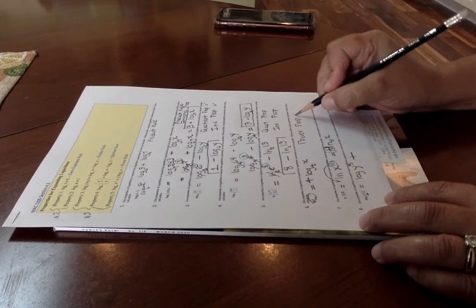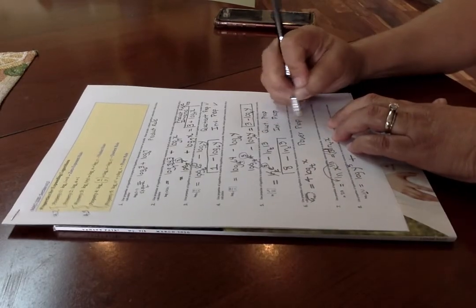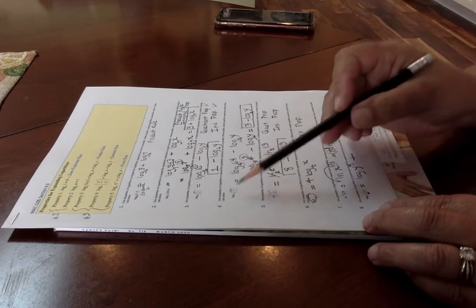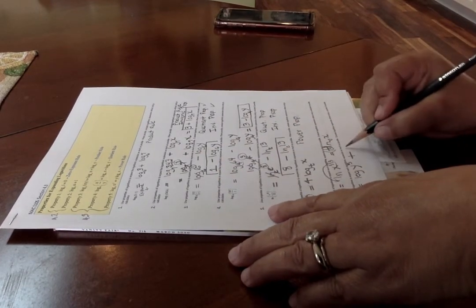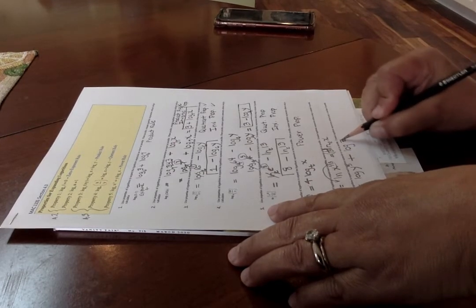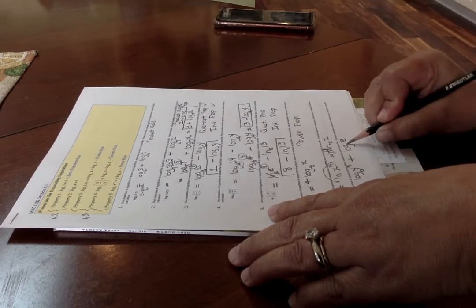Every time you're doing a product, you take it apart with a plus sign, and when you see a quotient, as you've seen in these three examples, you take it apart with a minus sign. So now the other part would be log of z. Both of these had a base of b, so I'll go ahead and put that there.